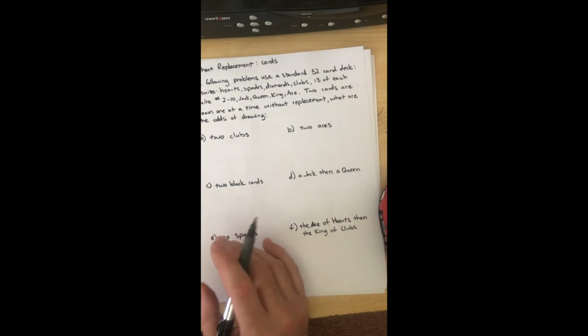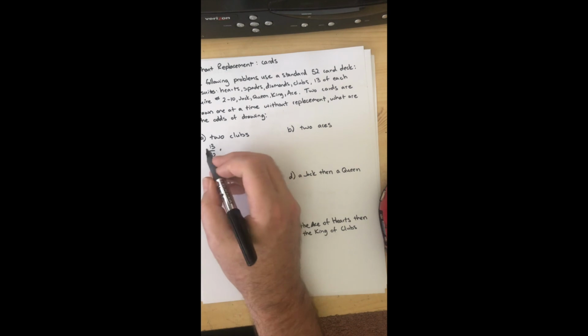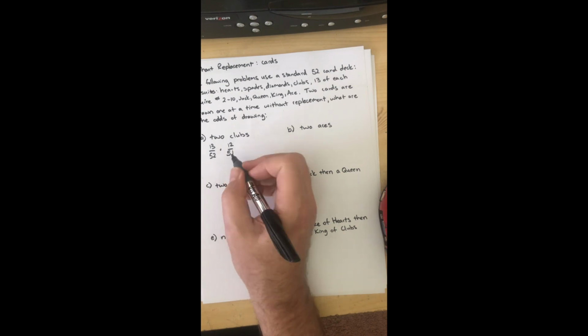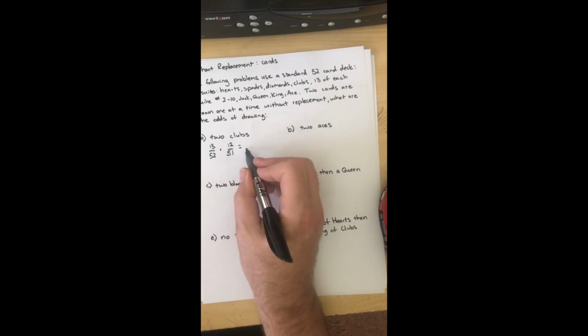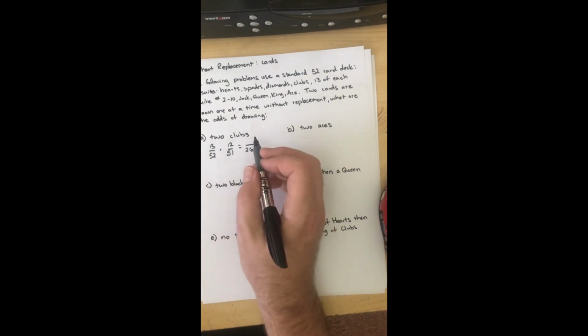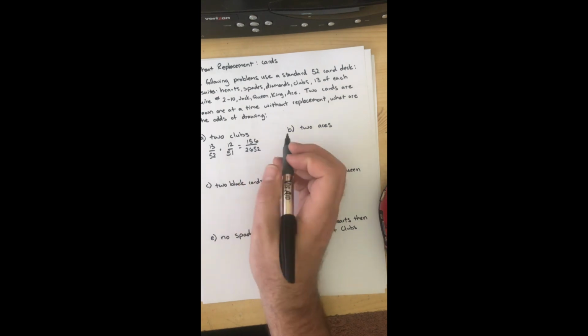2 clubs. I'm going to do 2 picks. The first pick has 52 cards to start with. There are 13 clubs to start with. On the second pick, there's 1 less club, 12, and 1 less card overall, 51. Now, luckily I remember it's 2,652. 12 times 13 is 12 more than 144, so 156.